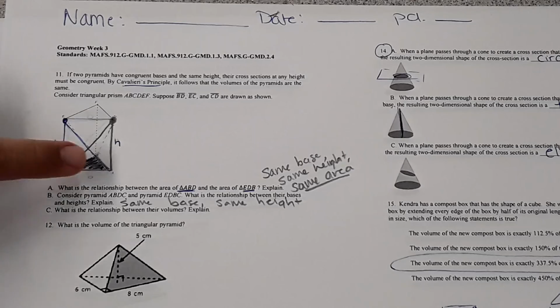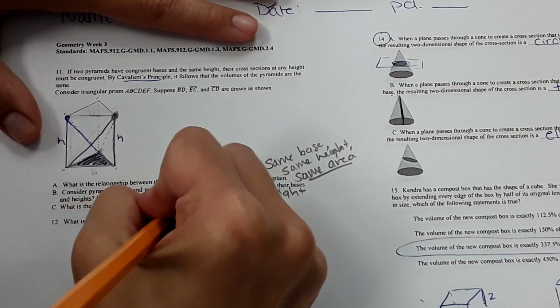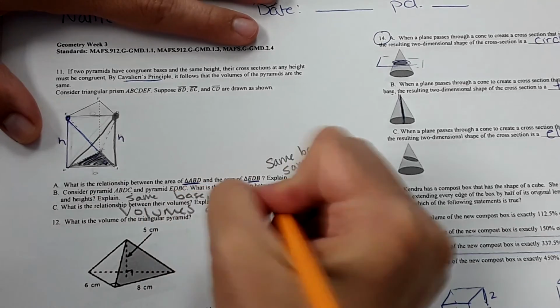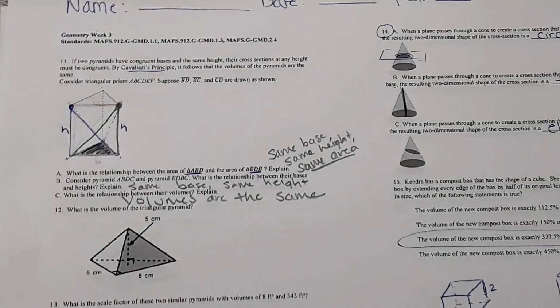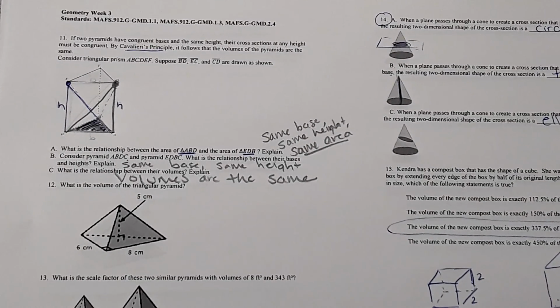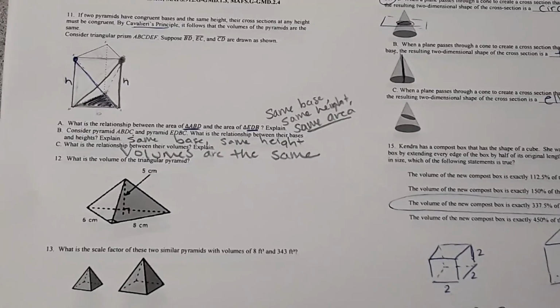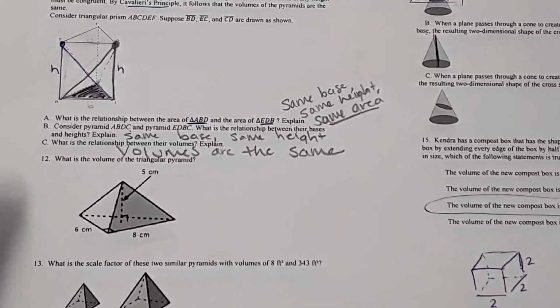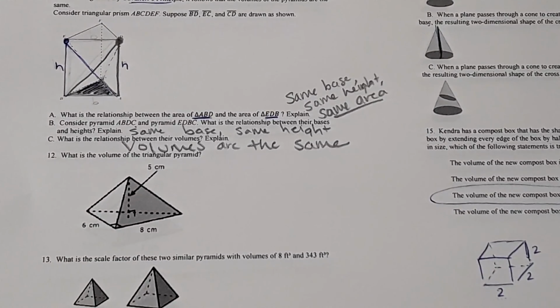Well, if they have the same base and the same height, then their volumes would be the same. Volumes are the same. And again, we are covering that this week. There's also some practice on Khan Academy with the whole concept of that as well.